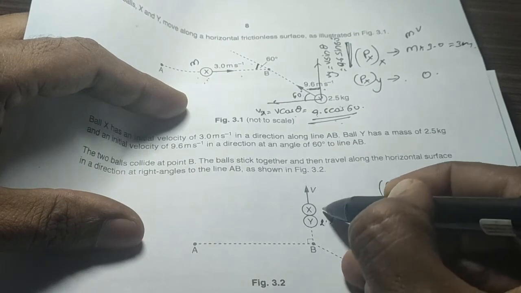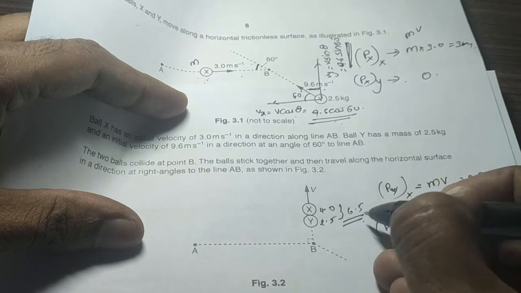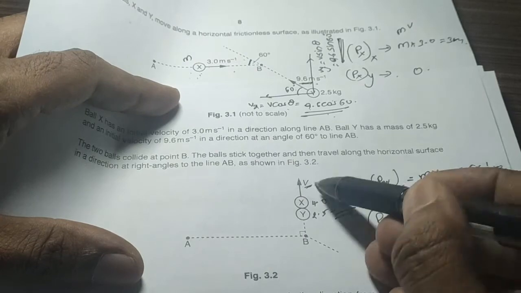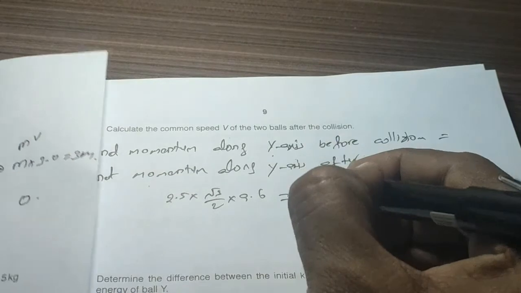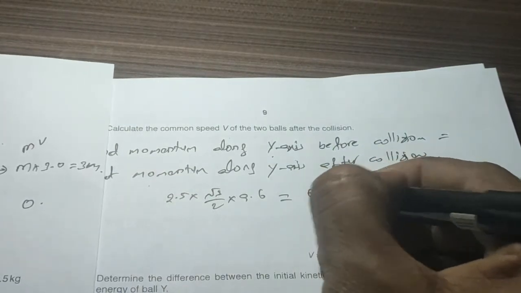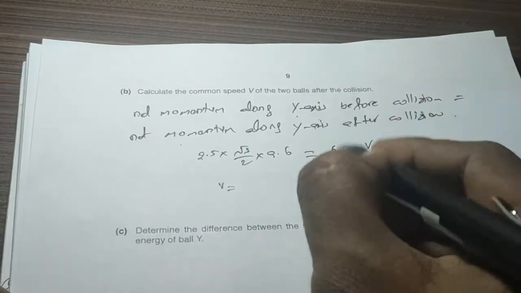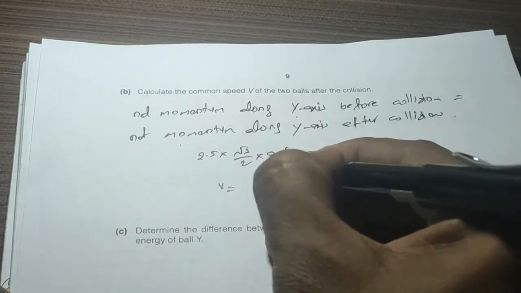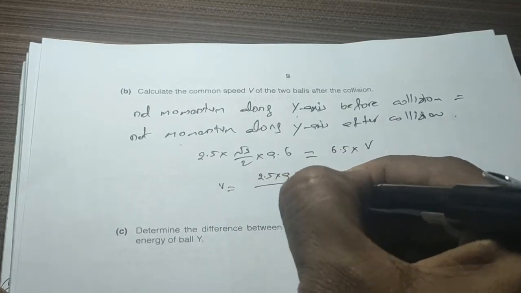After collision, the mass is 2.5 plus 4.0, so the total mass is 6.5 kg, and the velocity is v. So 6.5 times v is the net momentum along the y-axis after collision. Then to find v: 2.5 times 9.6 times root 3 divided by 2 times 6.5.